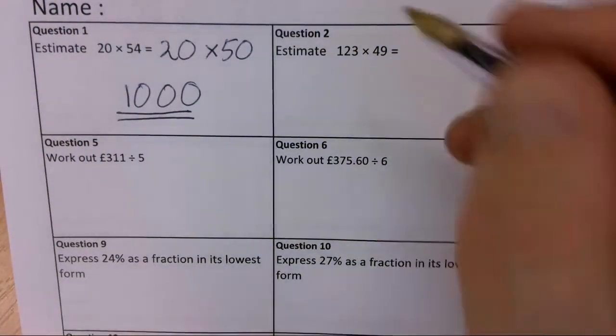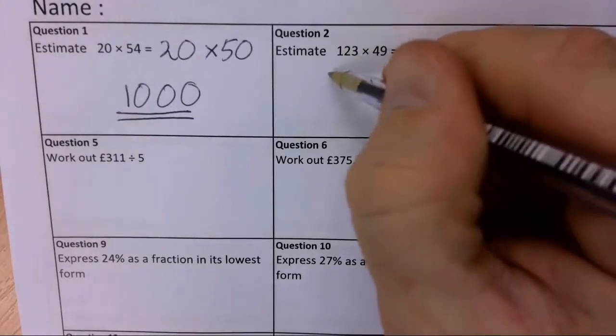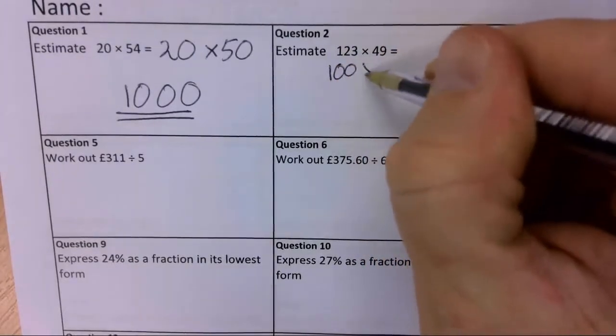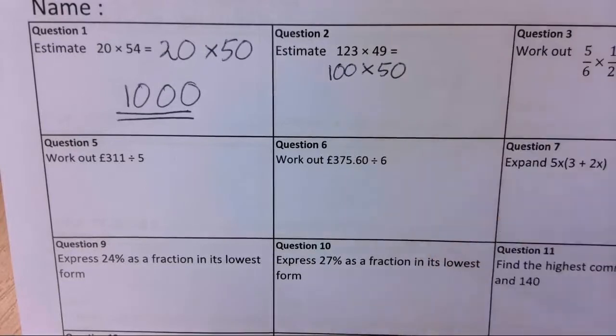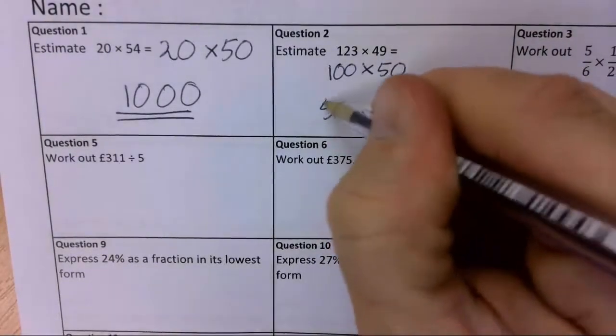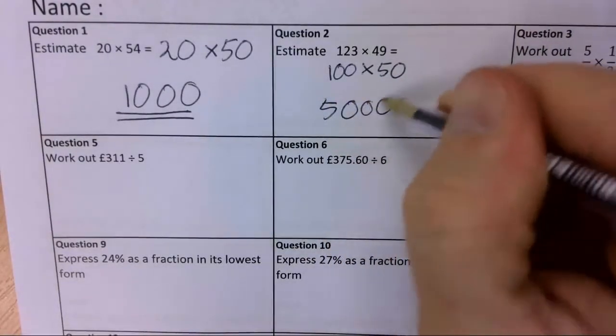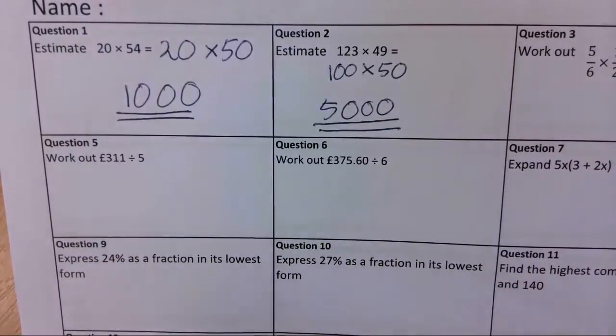Next question. We've got to one significant figure, this is 100. To one significant figure, this would be 50. So this one's just going to be 5,000. And it's as simple as that. I'm not asking you to work out the exact value. It's an estimation.